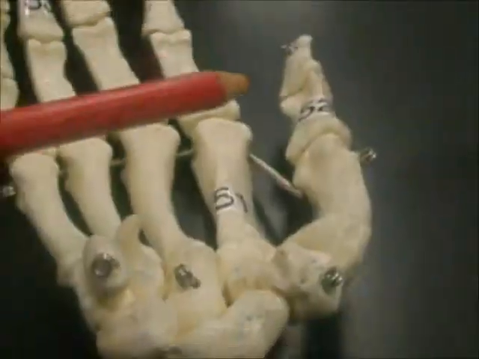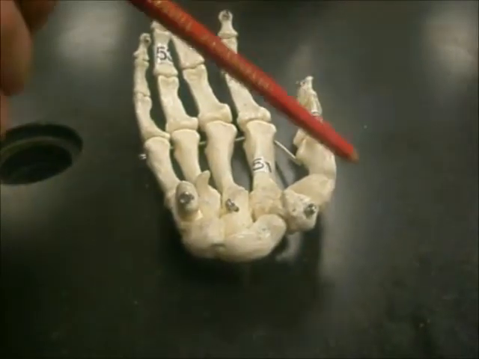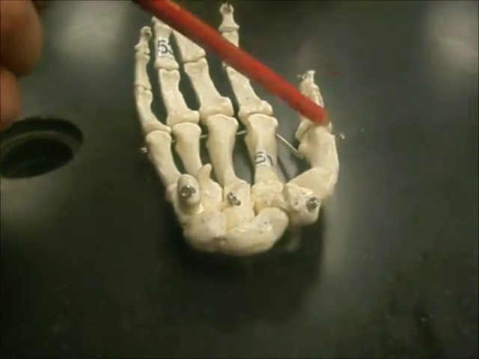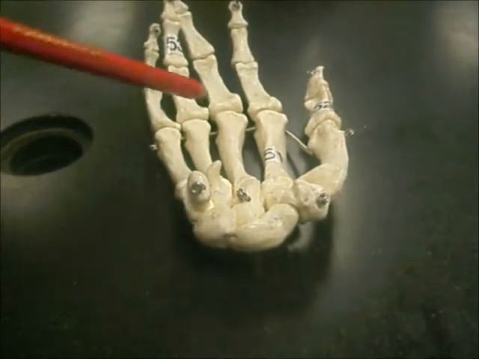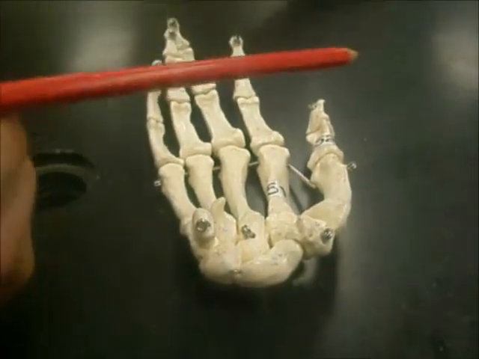Then we go up to here, and we have our metacarpal 1. This is the head, and this is the base. Metacarpal 2, metacarpal 3, metacarpal 4, metacarpal 5. Then we go up to our phalanx.